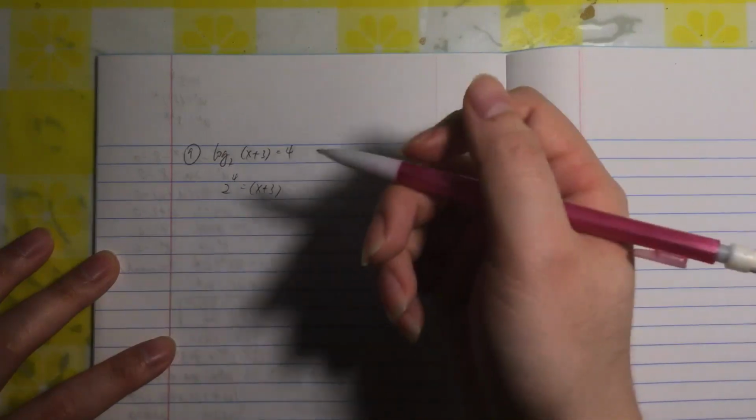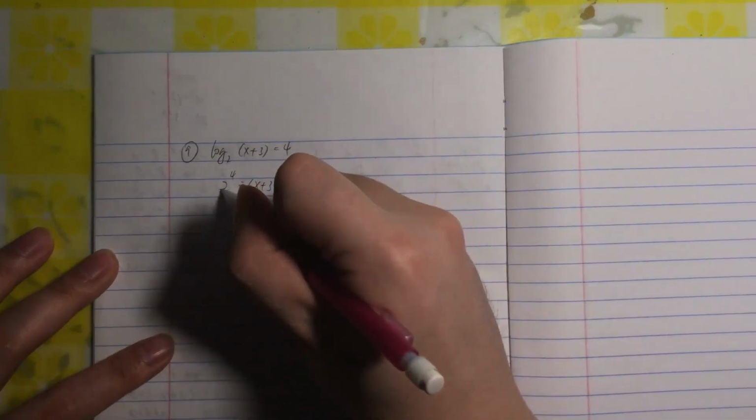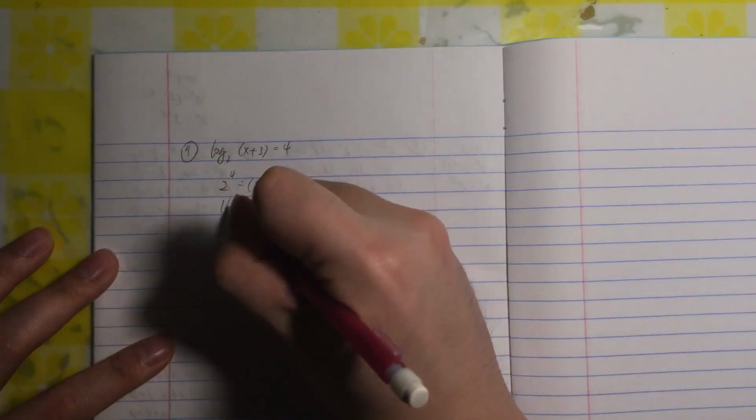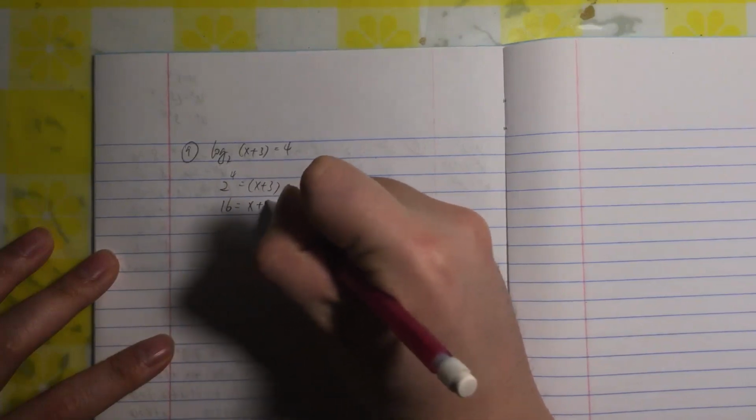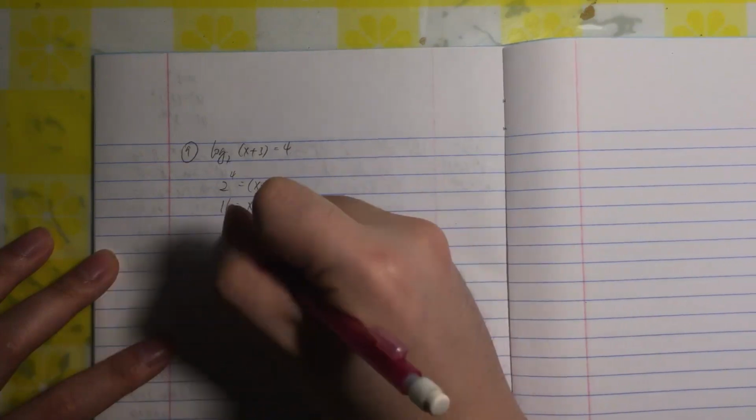And then solve the equation for x. We know that 2 to the power of 4 is 16. Then I can subtract 3 from both sides. I get x equal to 13.